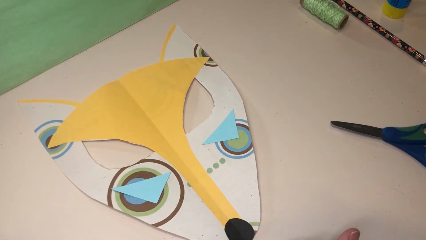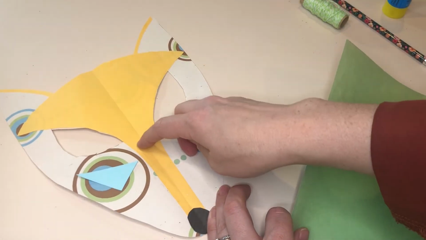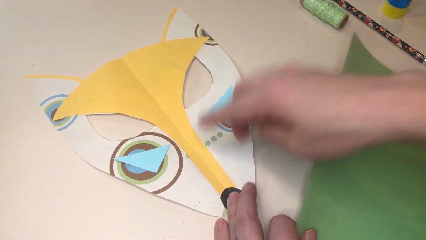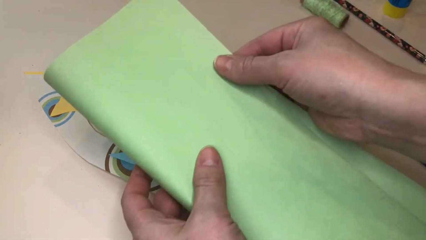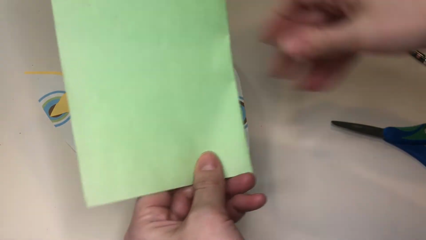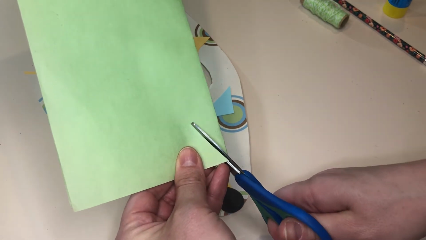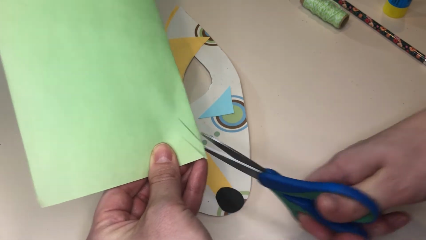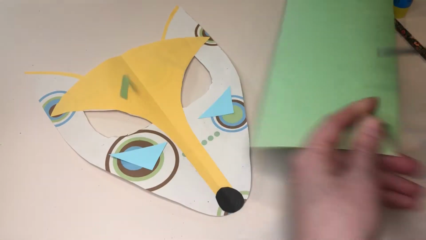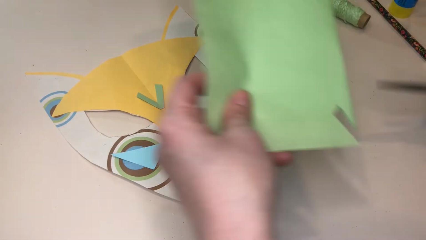I like that. Finally, I'm going to make these little markings for the bridge of his nose here. So I'm going to, again, fold this paper in half. And then I'm going to make these V shapes. Just going to do 2 lines there and then cut across. And that's good. So I'm going to do several different sizes.